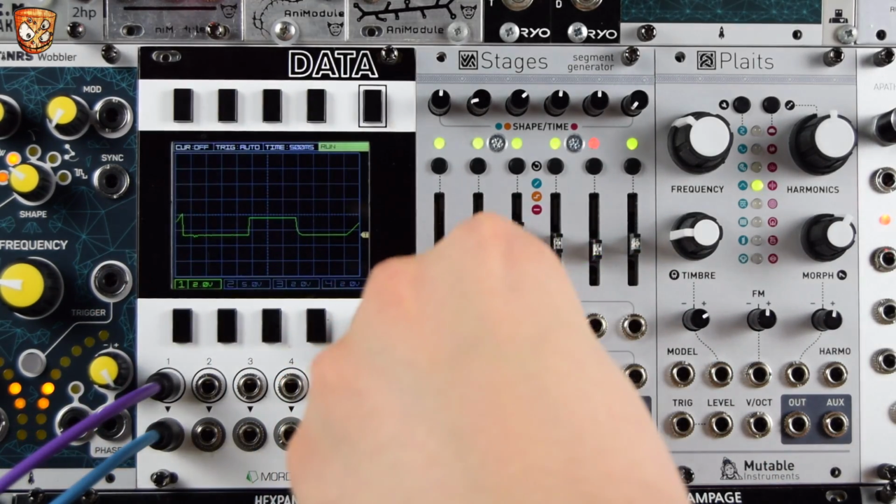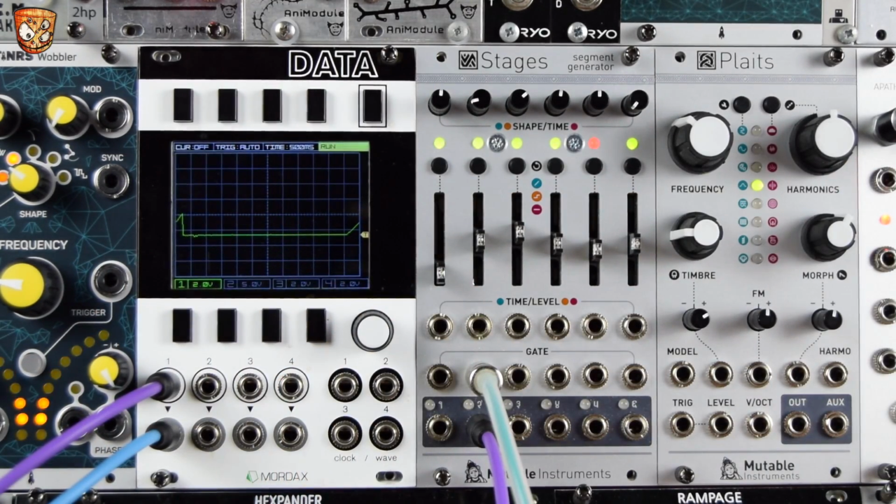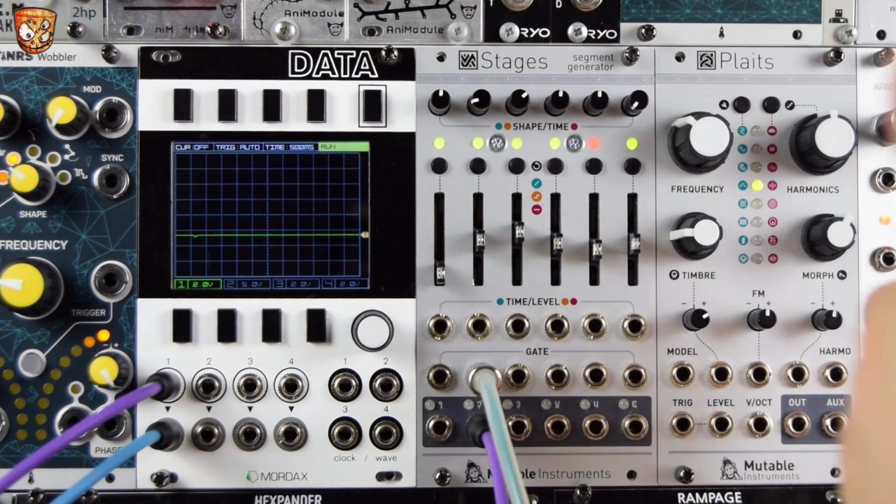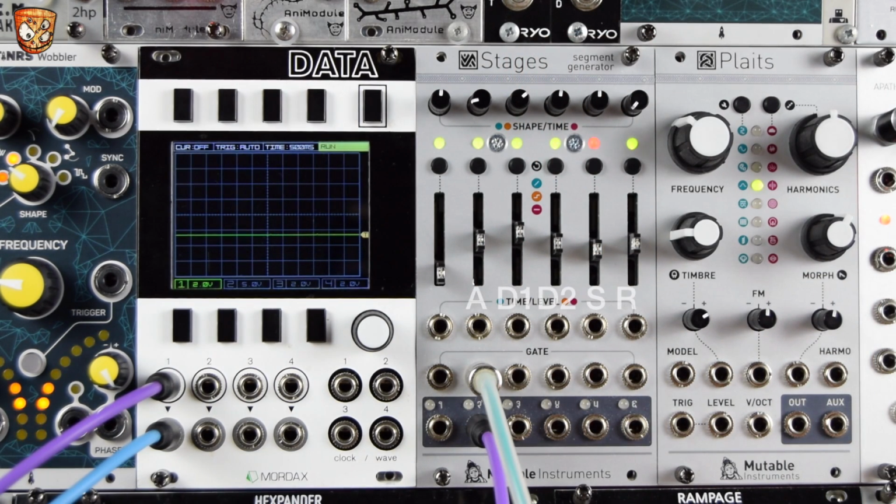Now if I patch over to stage 2, segment 2, we've now got a 5-stage envelope, and this will be an attack, decay 1, decay 2, sustain, release. Now the breakpoint is between the apex and the sustain, the peak and the sustain of the envelope, and the potentiometer of the second segment will control the voltage at this breakpoint.